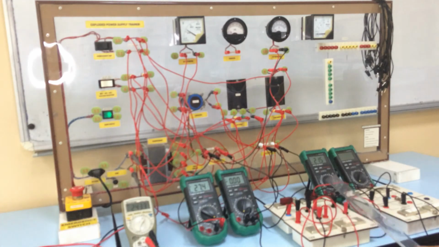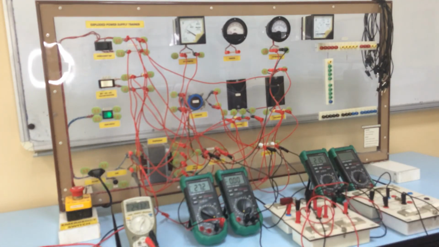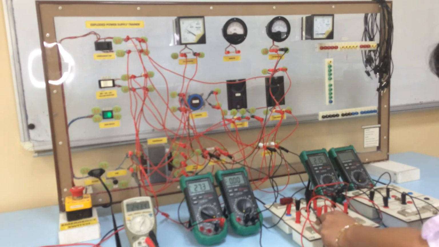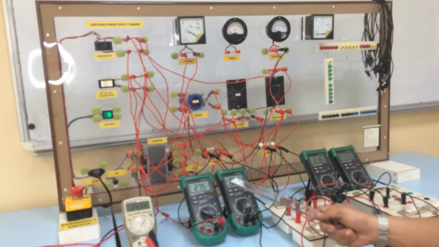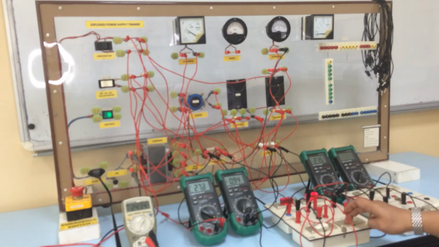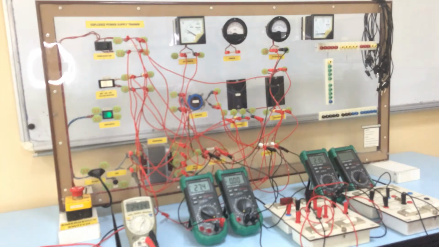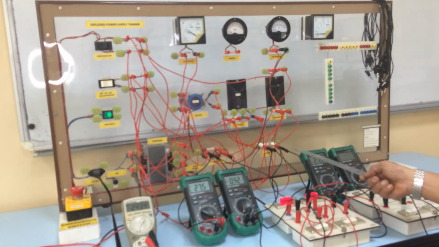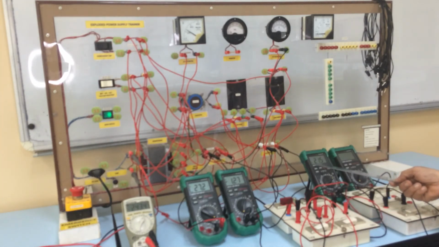Without load, you will notice that there's no reading in the current. But if I turn on this switch 1, you now have 0.93 amperes. And then with another load also, it is almost 2 amperes. So the AC output of our power supply without load is 21.5 volts.